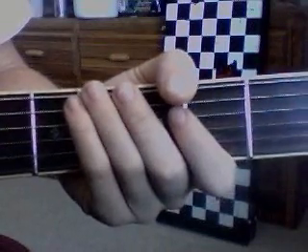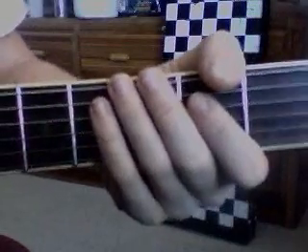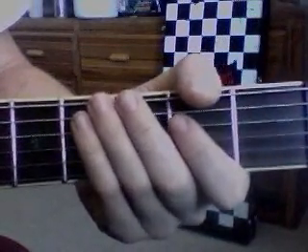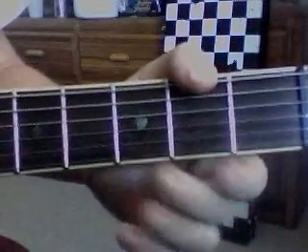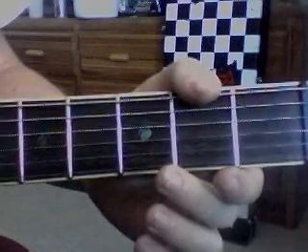Today we're going to be learning how to read tabs, or the basics of tablature, basically. A lot of people actually get confused, and even some seasoned players may get confused on what some things may mean. Now, the basics of a tab are the letters and the lines, I'd say probably the two most important things.